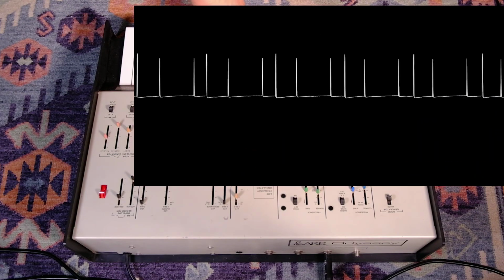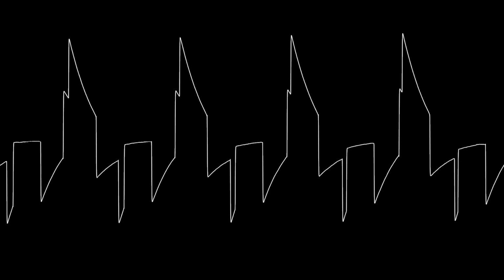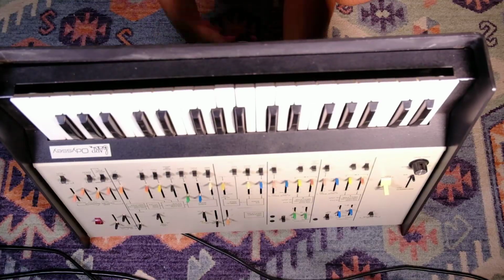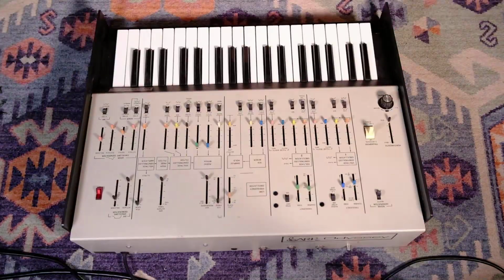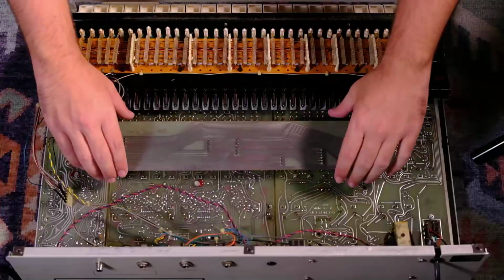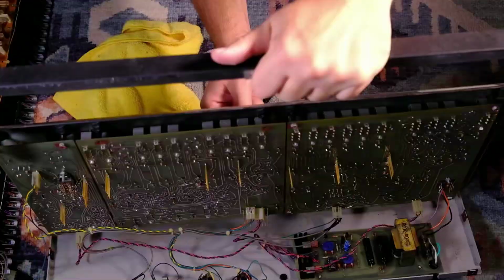But how does it work? Well, first we must take it apart. These are pretty easy to disassemble and work on, which isn't as common in modern synths. You just have to remove the bottom, then the key bed to get at the circuit boards. This is the interconnect board. It carries signals between the circuit boards.